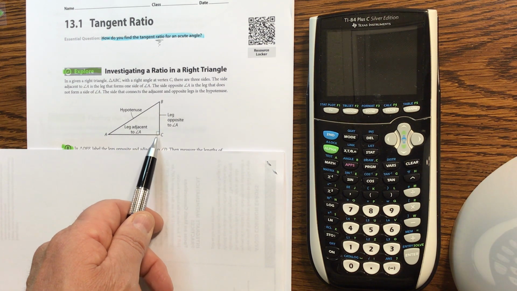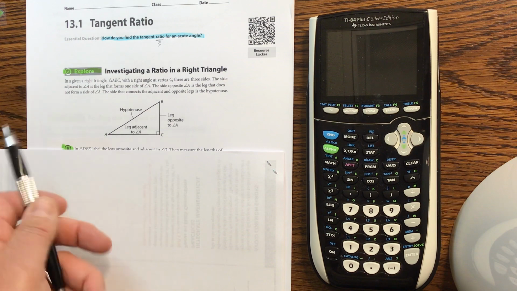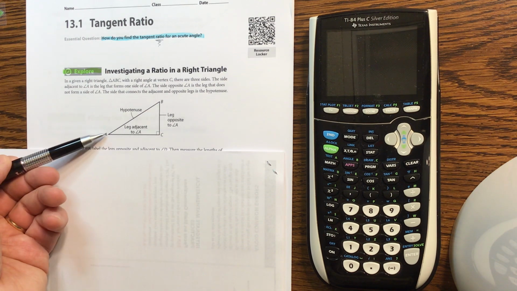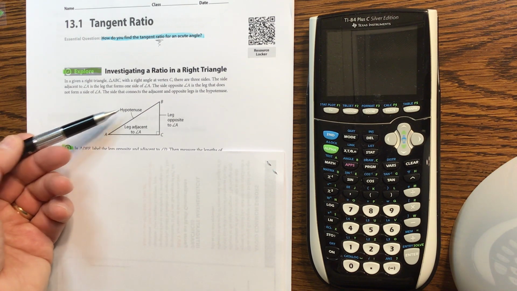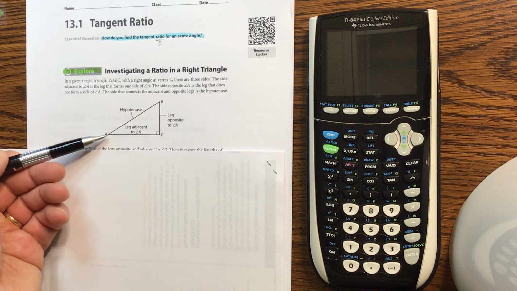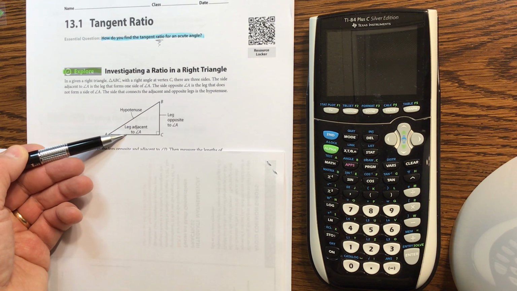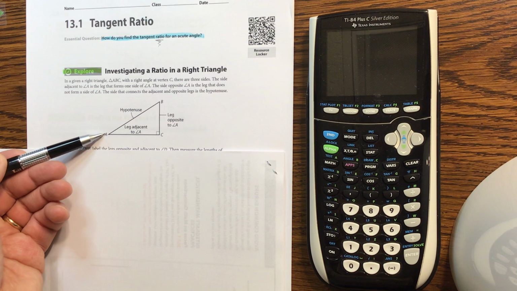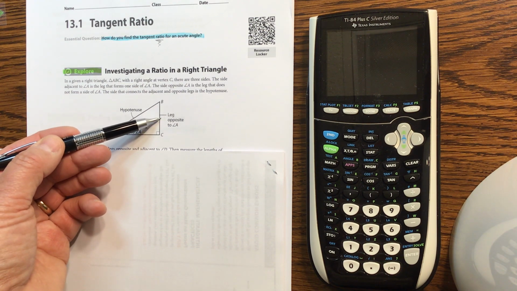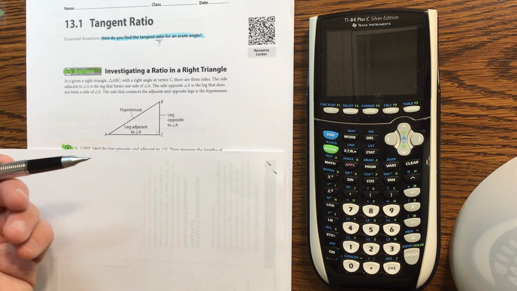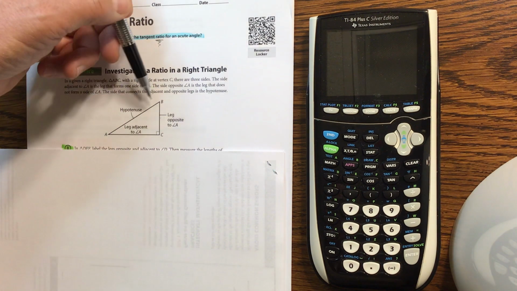The angles, again, it depends on what you want to deal with here. If we're dealing with angle A, no matter what, this is still the hypotenuse. But the side that's connected to angle A, that's the adjacent side. And the side that is opposite of angle A, that's the opposite side. Okay, I think you can figure that out.